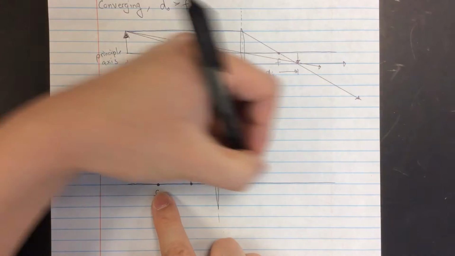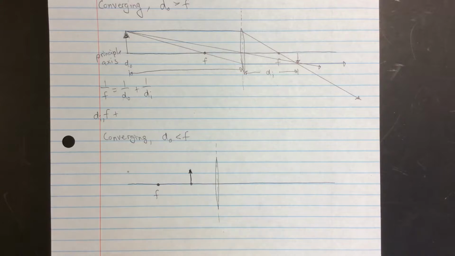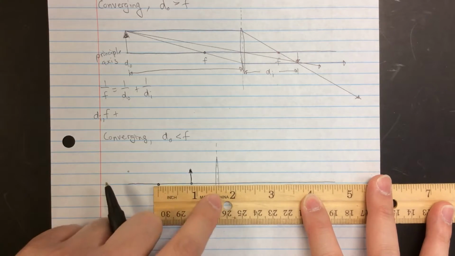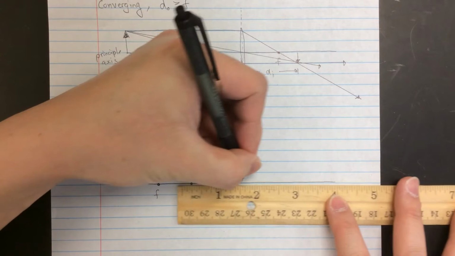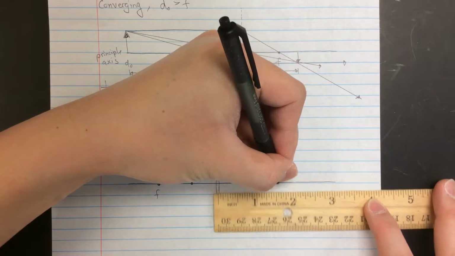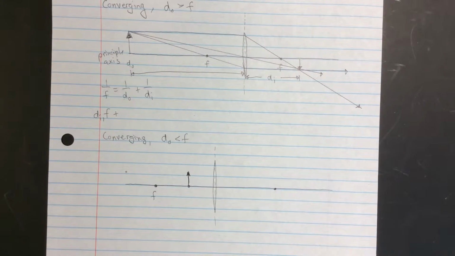Okay, so here's the focal length. I'm going to try and repeat that location. Yeah, if you want to eyeball it, that's fine, but I'm trying to keep it super exact for the demonstration here.